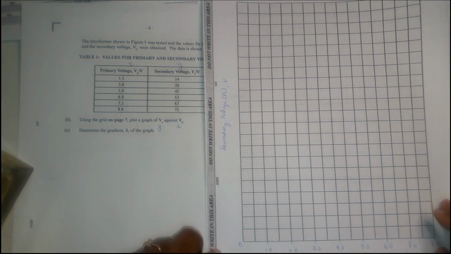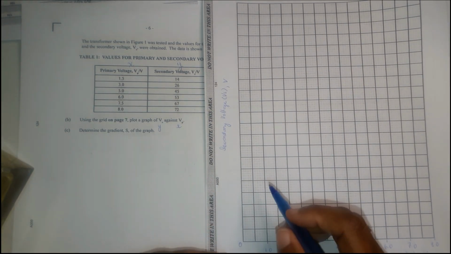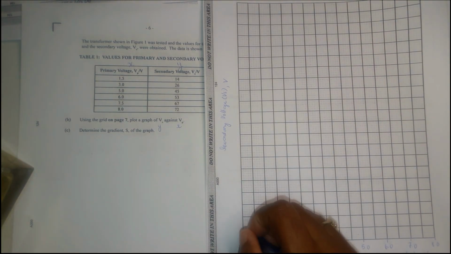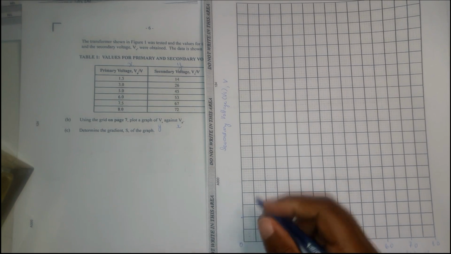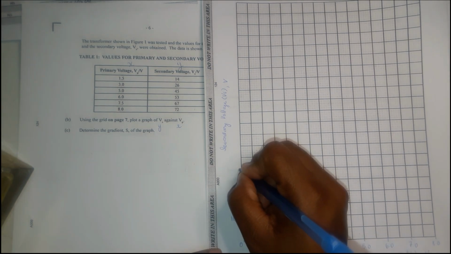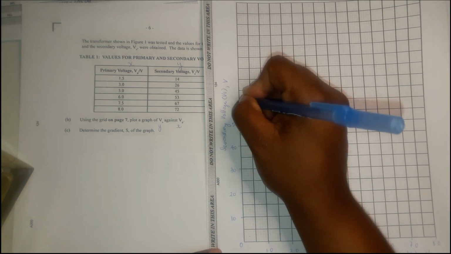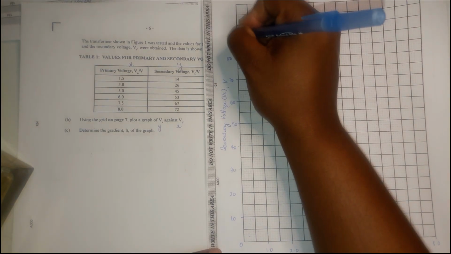Our range here is from 0 to about 80. So we could go up in tens, because let's see, this is about 20 spaces. It's perfect. So we could go up in twos, and two boxes are tens. So 10, 20, 30, 40, 50, 60, 70, 80, 90, 100.